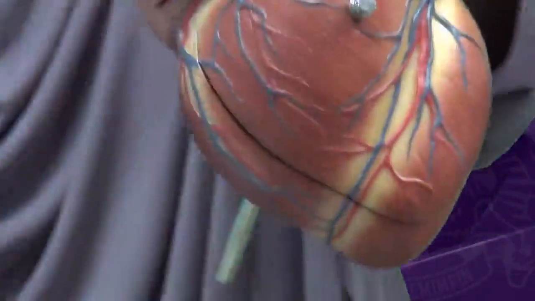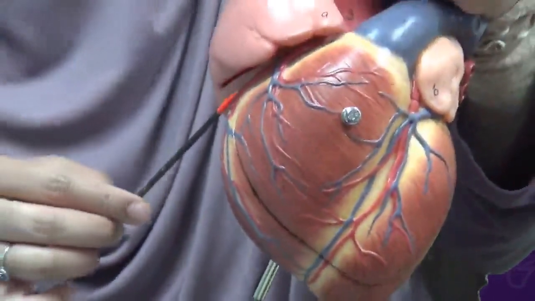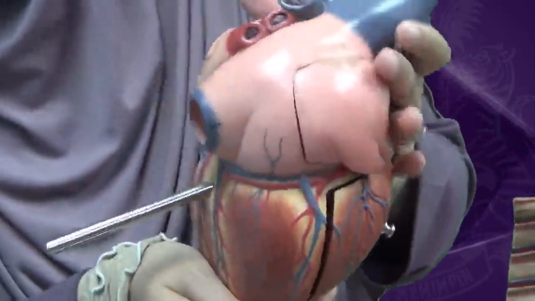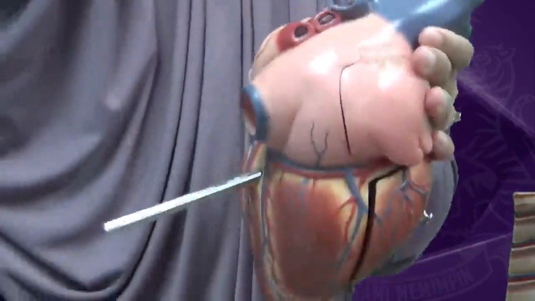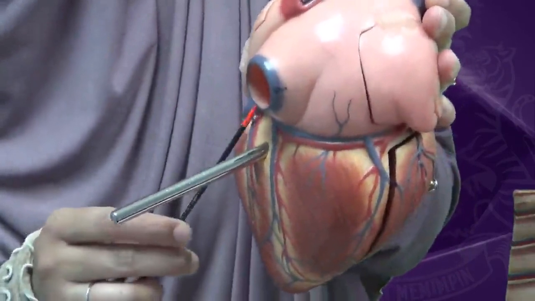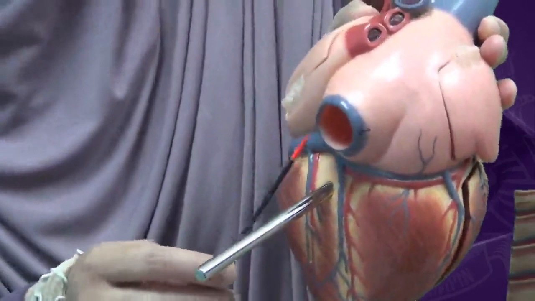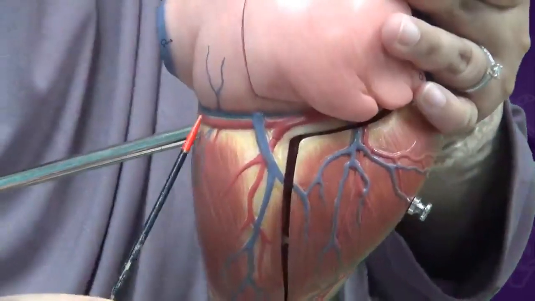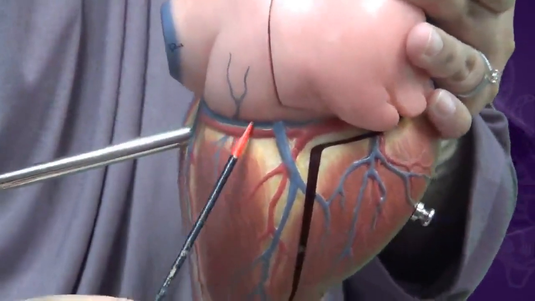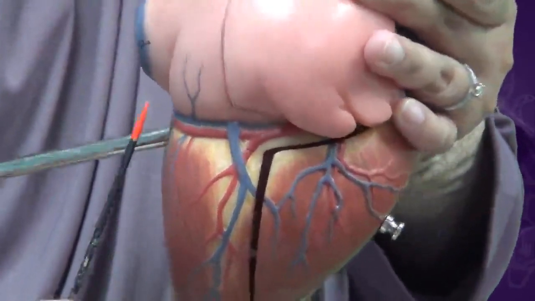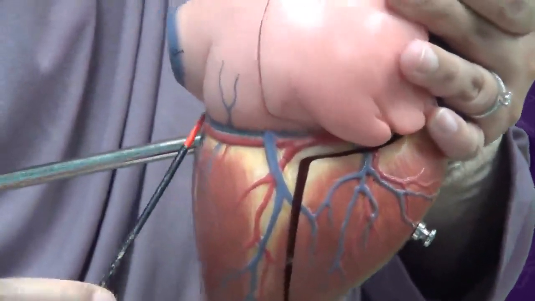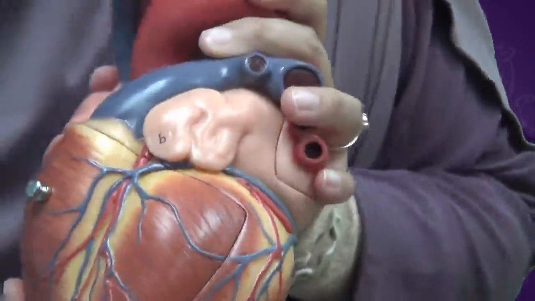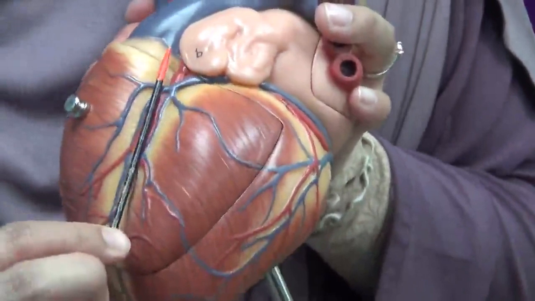All right, so what vessels run in this coronary sulcus? Again, you have to look from behind. The first one is of course the coronary sinus. The other one is the right coronary artery, and the other one is the small cardiac vein.